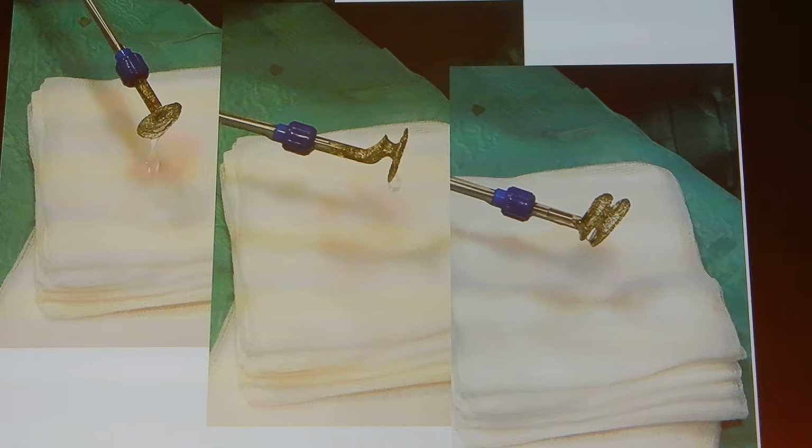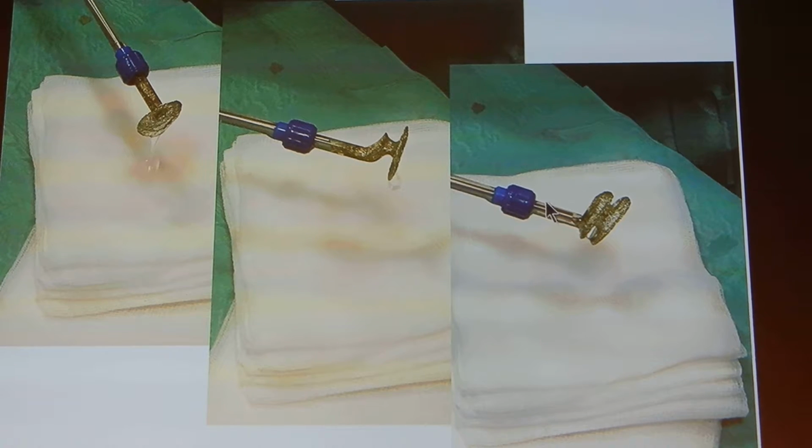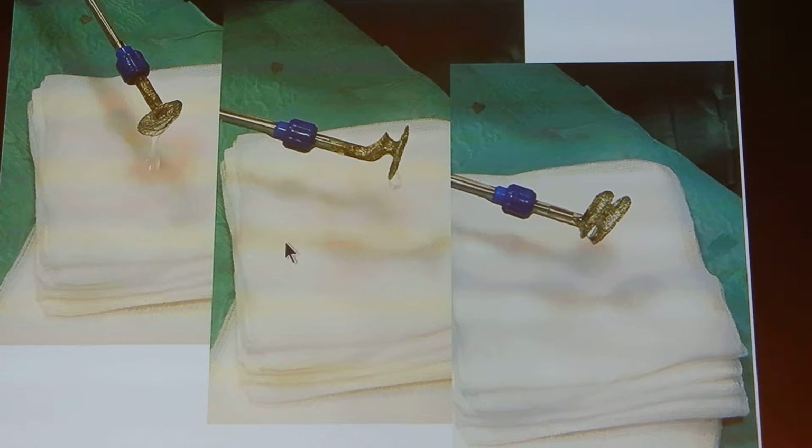And the development of the device is shown here, where you can see where the first disc, the left atrial, is developed, and then the second disc is shown here as it comes out of the catheter, undisturbed, especially not showing any distortion.